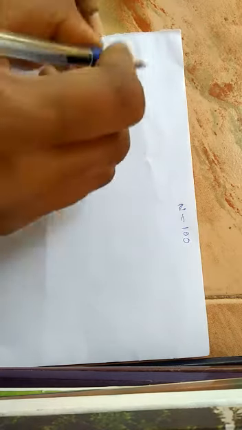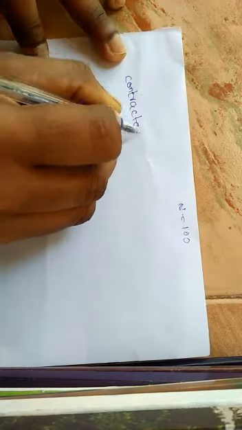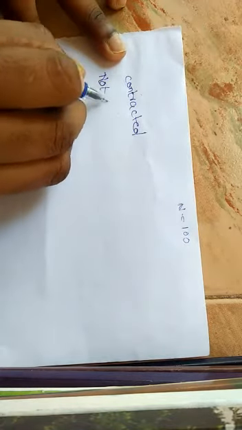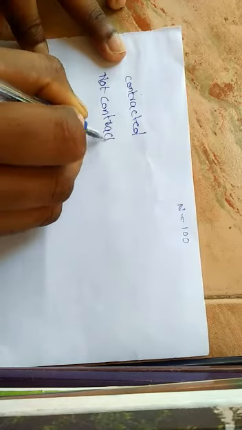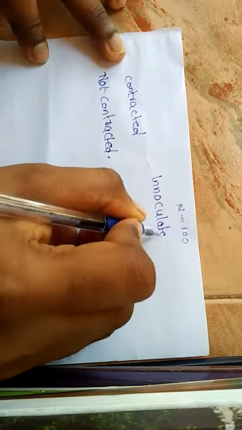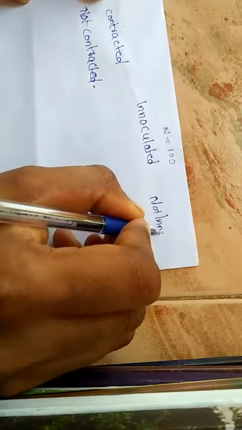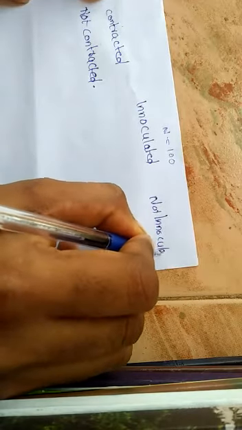So we take two attributes, contracted and inoculated, not inoculated.